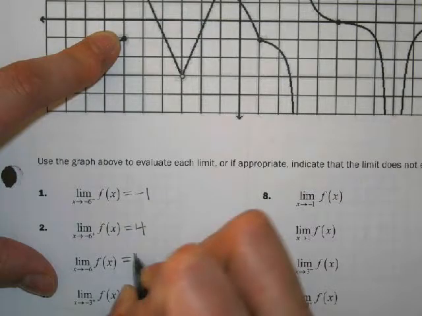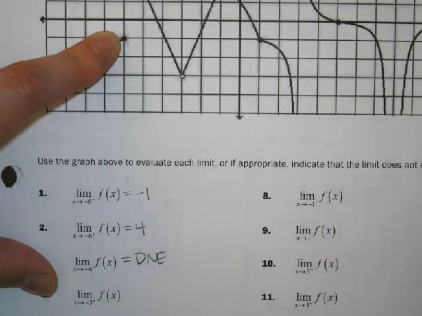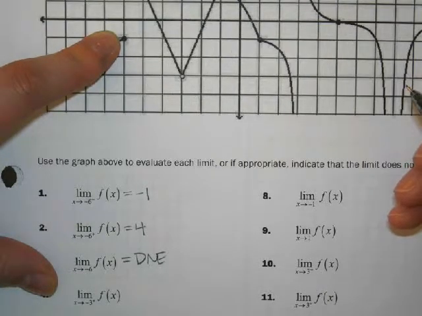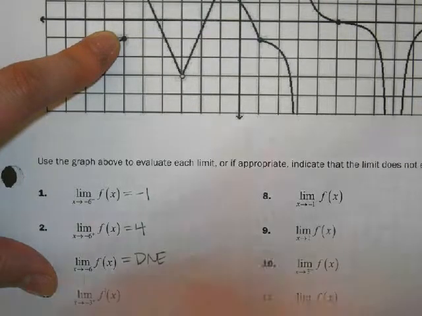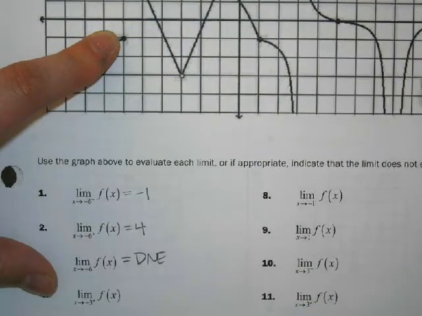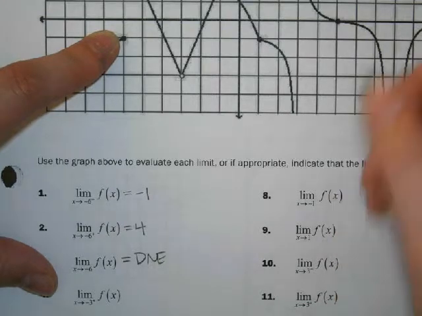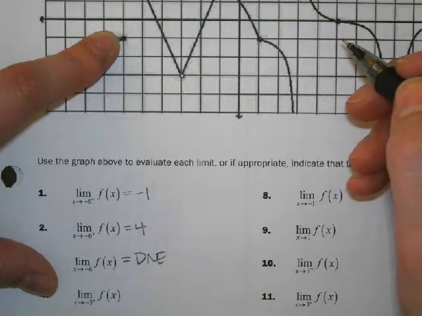So I'm going to say the limit does not exist, just like Mean Girls. Anybody? The limit does not exist. You know? It's the white thing. All right.